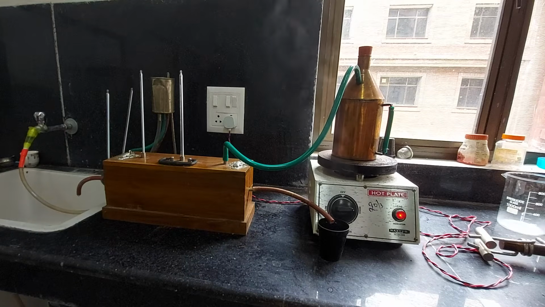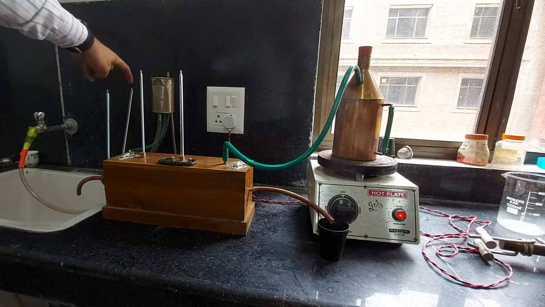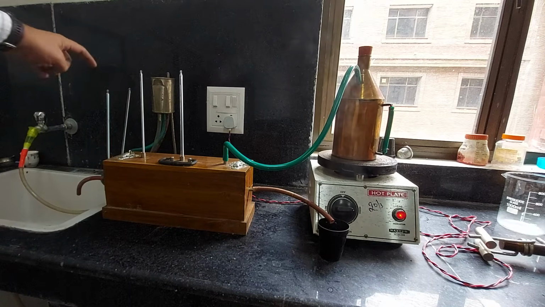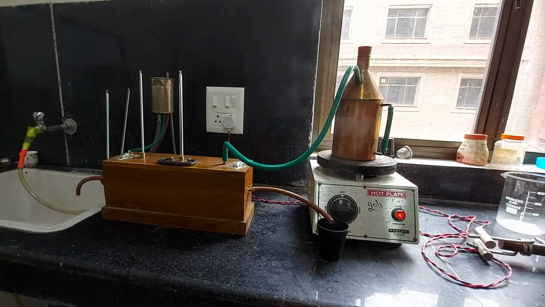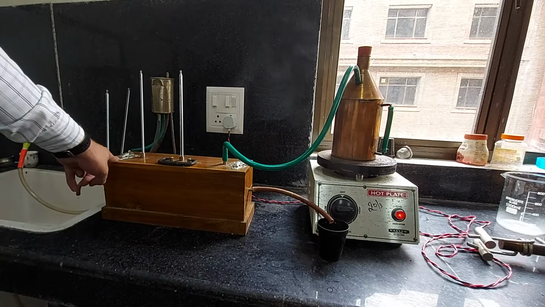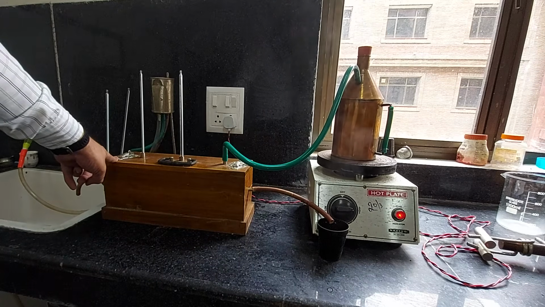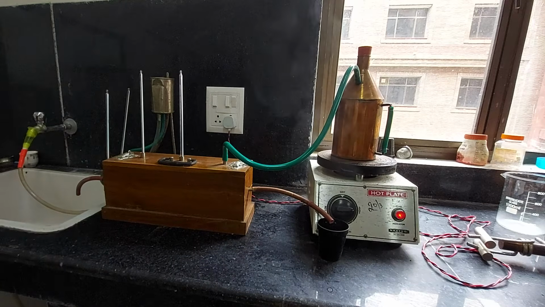The cold water enters the system and takes away the heat from the copper rod. The temperature of the water entering the system, that is the cold water, can be noted from thermometer T3, this one, and hot water coming out can be noted from thermometer T4. Heat will flow from this hotter end towards the colder end, and the temperature difference can be noted down with the thermometers T1 and T2, as already discussed.